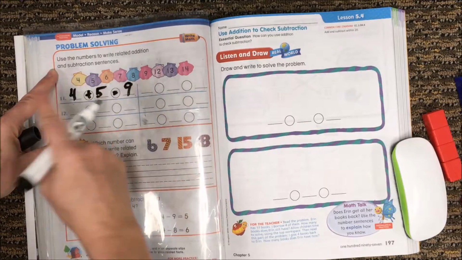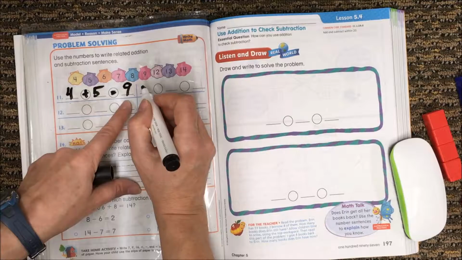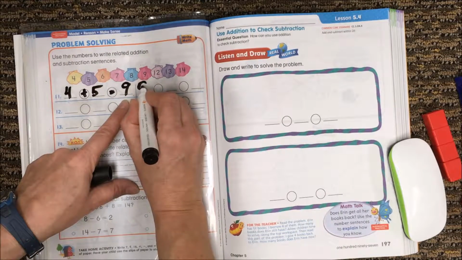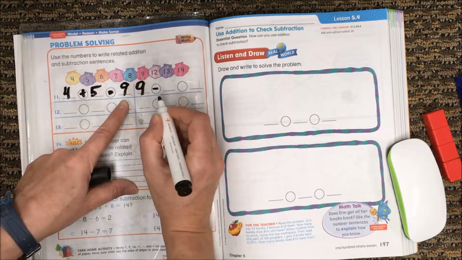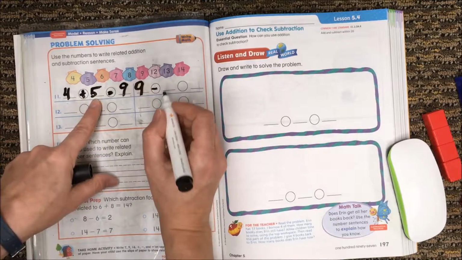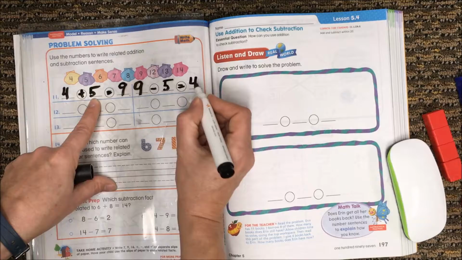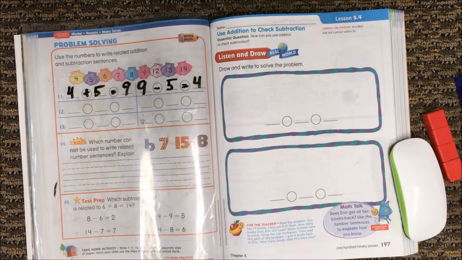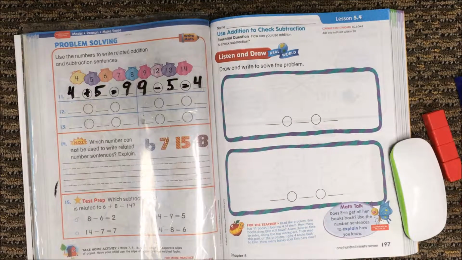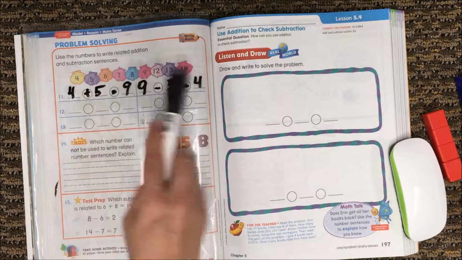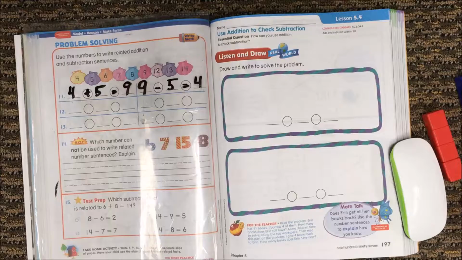Now I'm going to write a related subtraction sentence. So I'm going to start with my everything, because before we take away, we have to start with everything. 9 minus, and I'll pick 5. 9 minus 5 would make 4. That works. Now, could I do 12 plus 13? I couldn't, because I have to use just the numbers that are on here, and 12 plus 13 makes a number that's way bigger than 14.